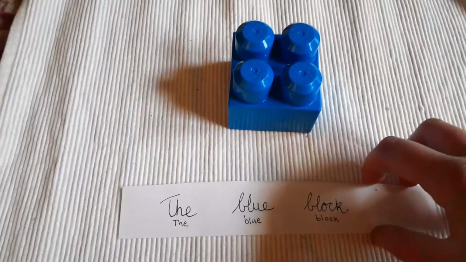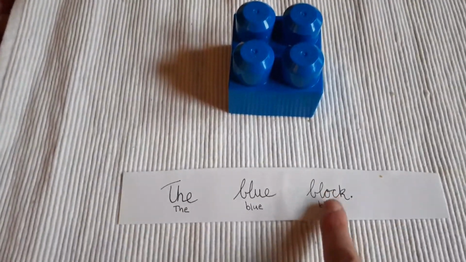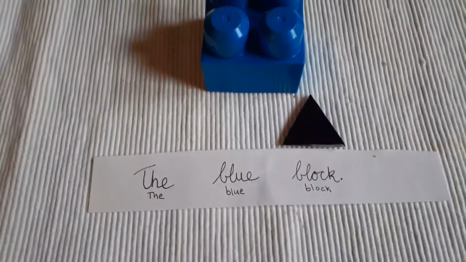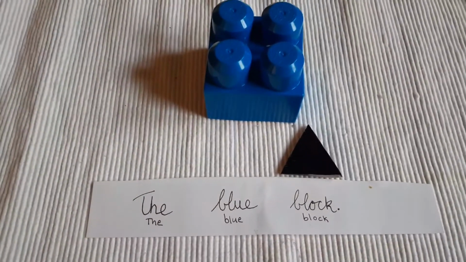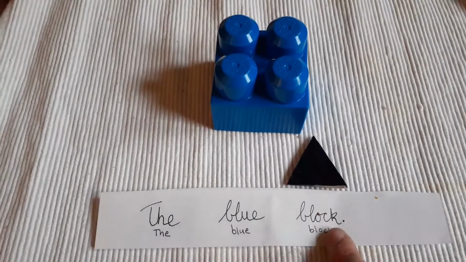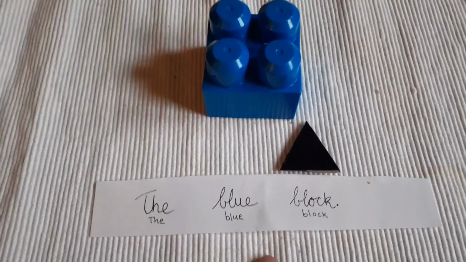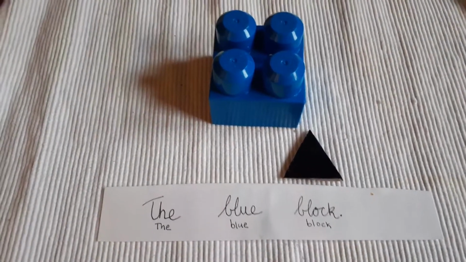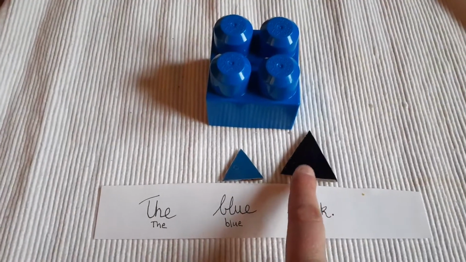Block is the thing. Where is the noun in this sentence? And they might point to this word, or you can give them the noun symbol and they place it above like that. Now we can say this block is a color, and a color is describing what the block is. So we say that this is the adjective because it is describing what the noun is.